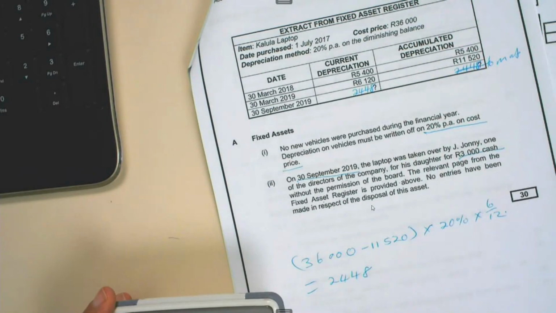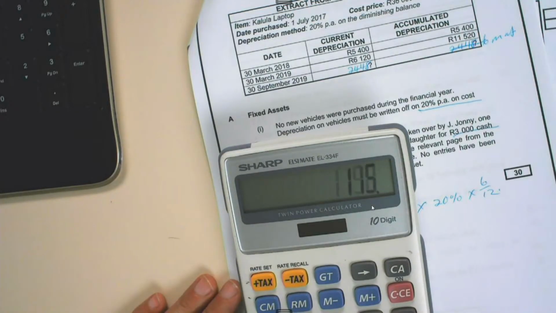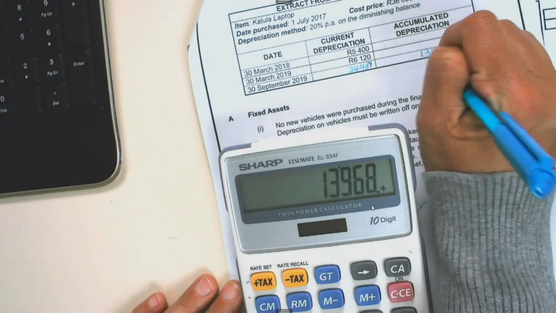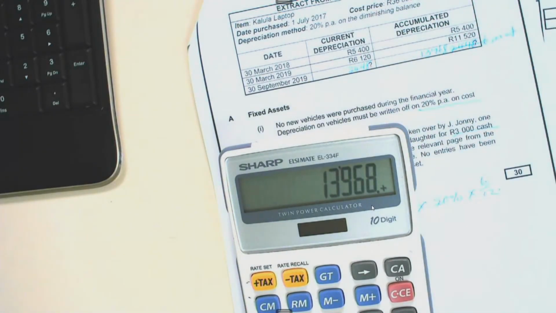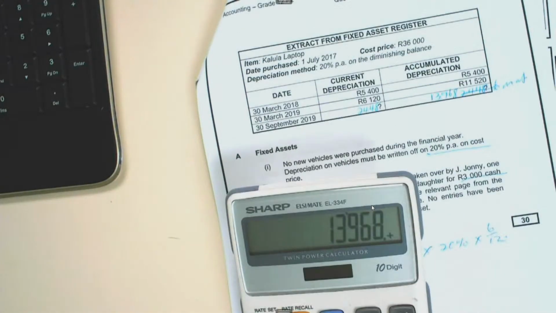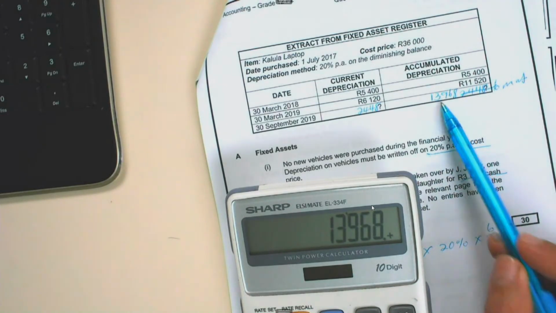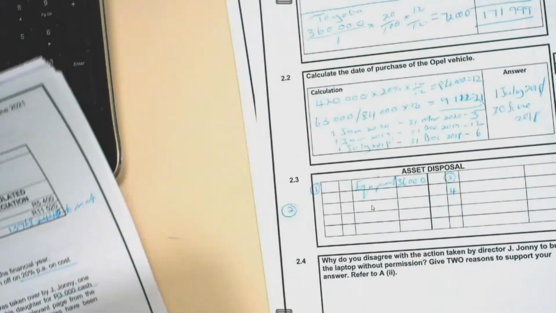Okay. Then we take our 11,520 plus 2,448 and it gives us 13,968, right? That's the total accumulated depreciation. Accumulated depreciation on the laptop is 13,968.